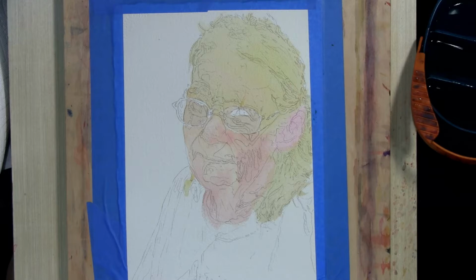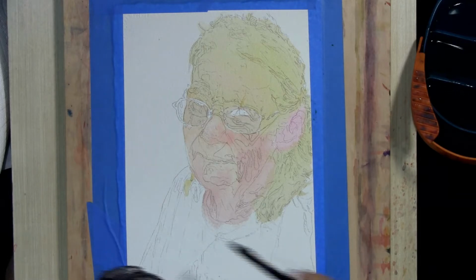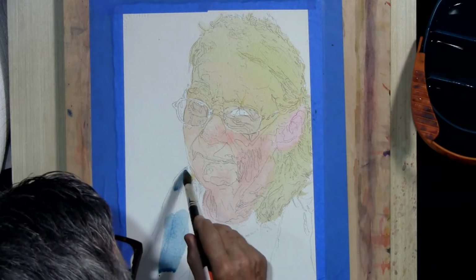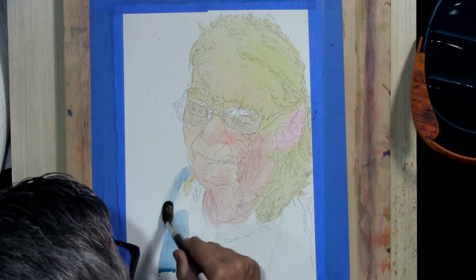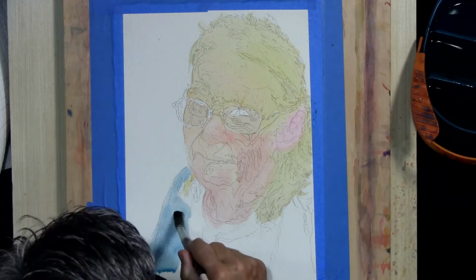I have to remind myself which one it is. Oh, it's Persian blue. Should have known. Persian blue is very intense. But I have just a little turquoise and Persian blue, and I'm just going to set up the lightest value that I will use for her shirt.